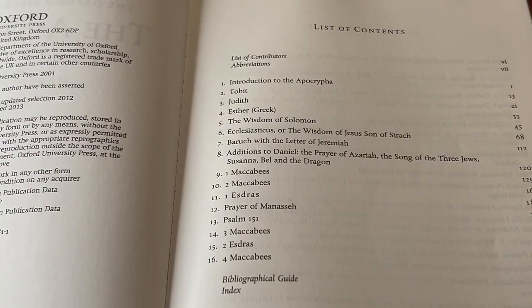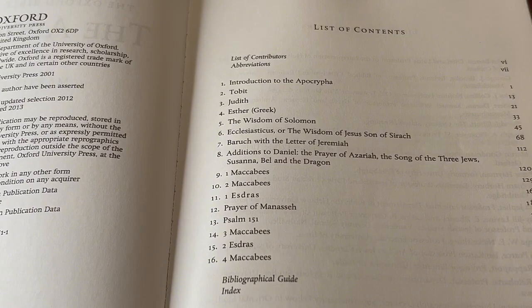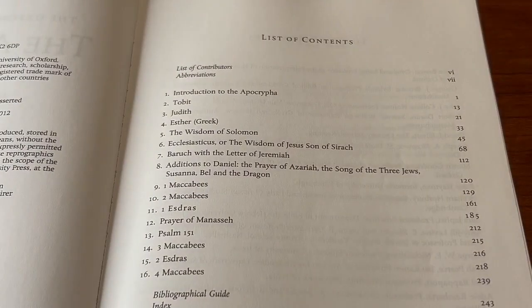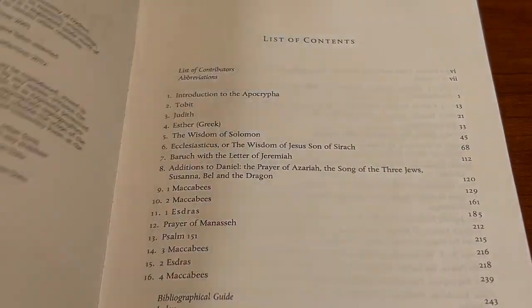Introduction to the Apocrypha, Tobit, Judith, Esther. So you get the rest of the book of Esther in the Greek. Wisdom of Solomon, Ecclesiasticus, Baruch, with the letter of Jeremiah, additions to Daniel, the prayer of Azariah, the song of the three Jews, Susanna, Bel and the Dragon, First and Second Maccabees, First Esdras, Prayer of Manasseh, Psalm 151, Third Maccabees, Second Esdras, and Fourth Maccabees. So that's your apocryphal books.